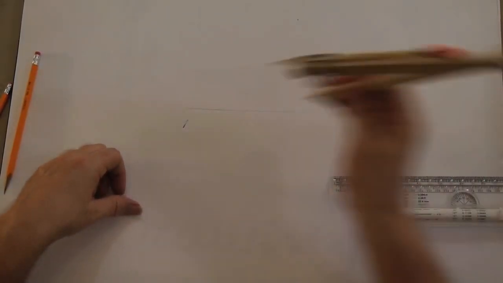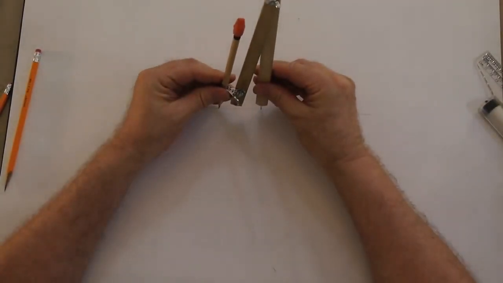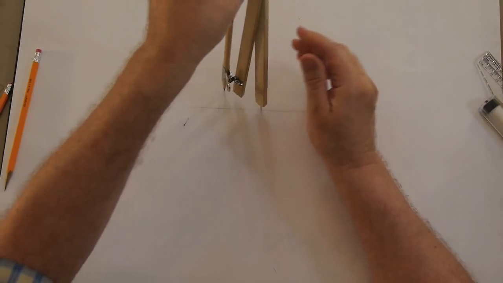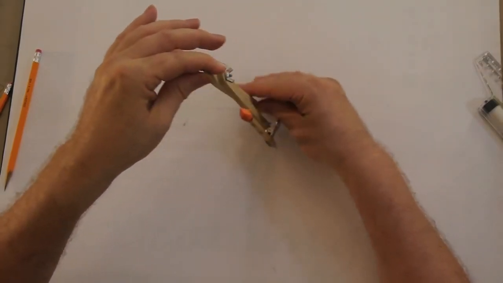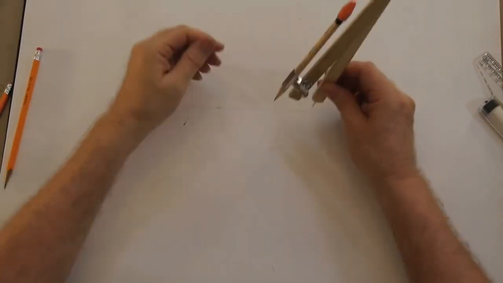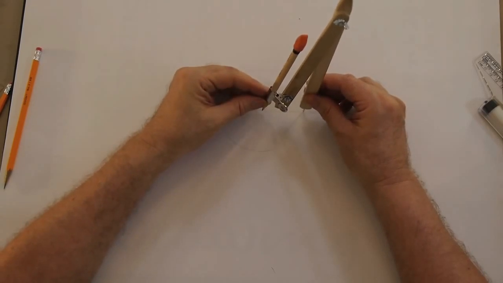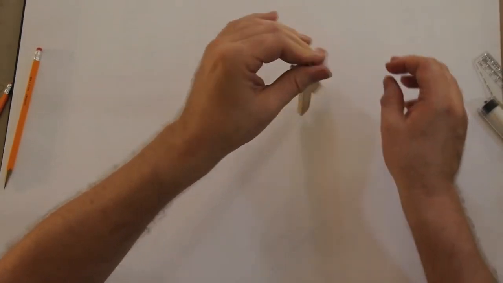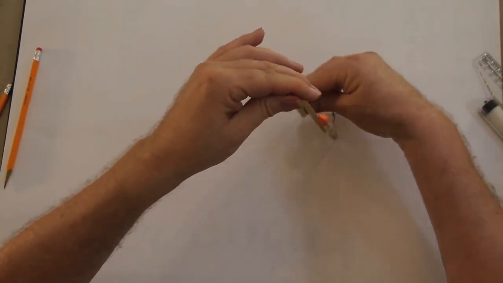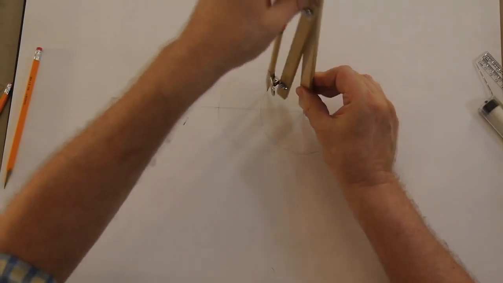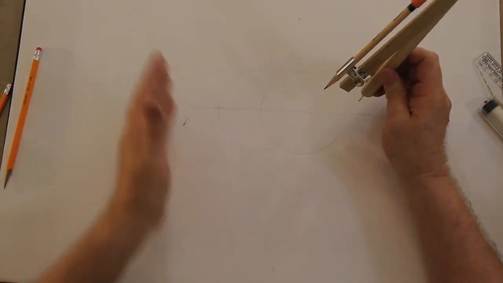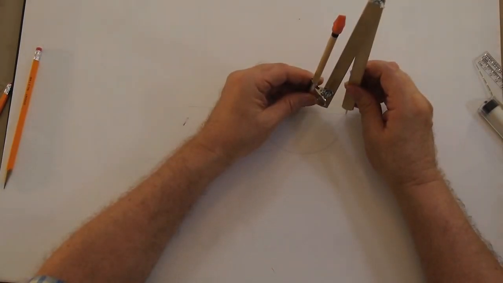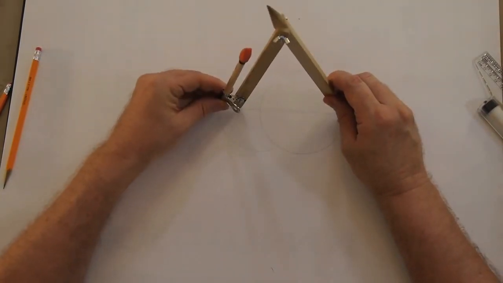First thing I'm going to do is create a vesica. And I will do it about like this. The next thing I'm going to do is enclose my two generating circles within a larger vesica like this.